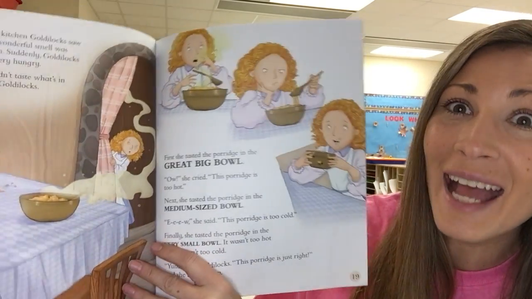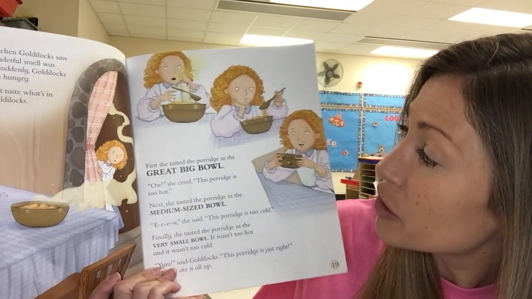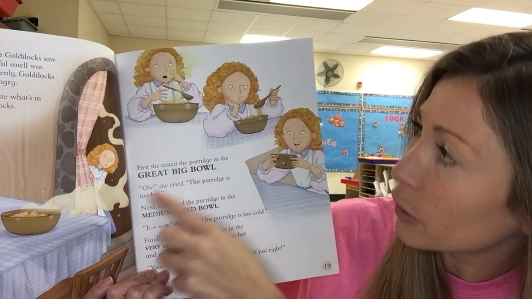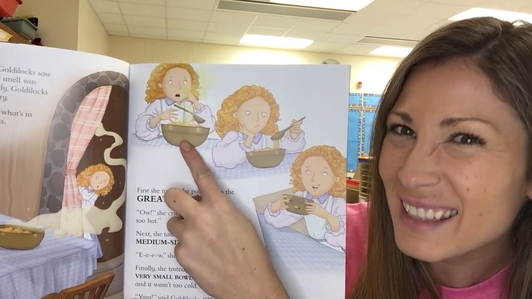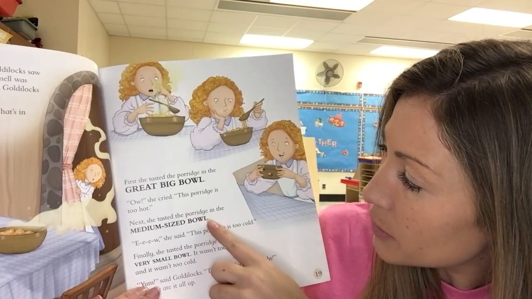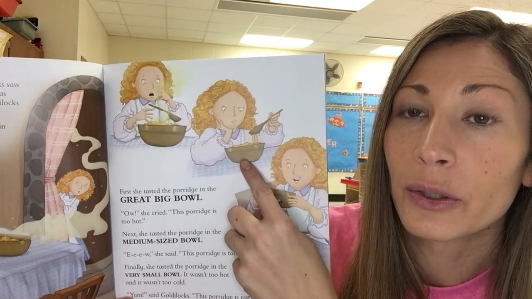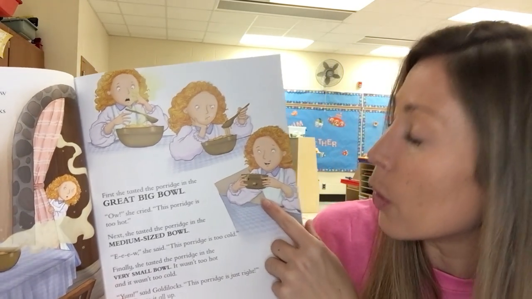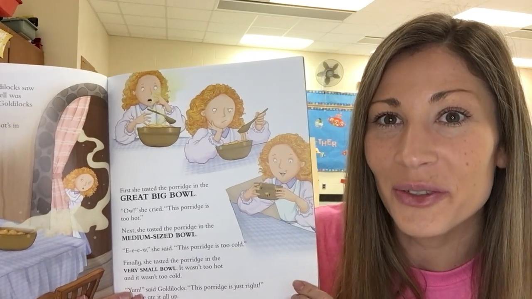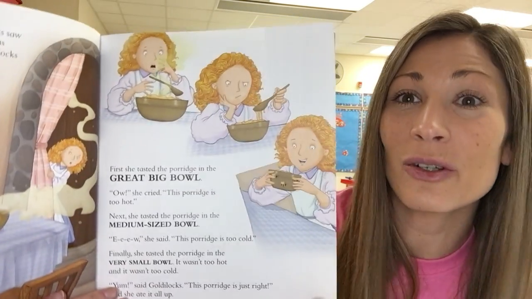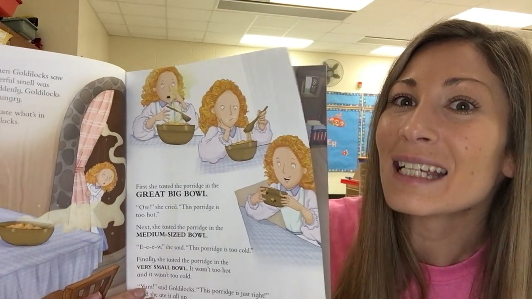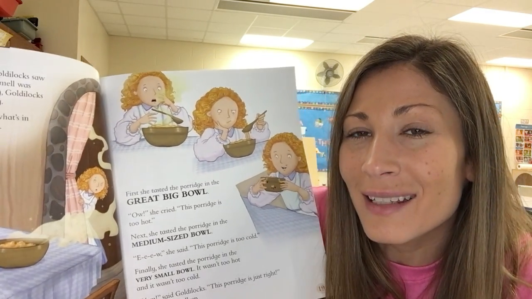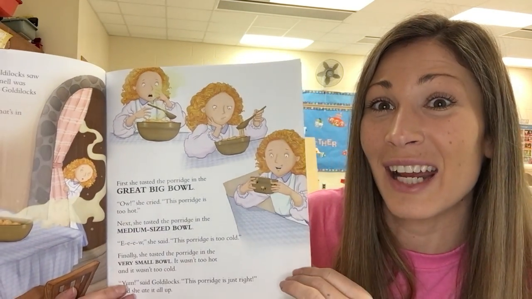And then what did she do next? Then she tried the porridge. That's right. And the great big bowl, she tasted first, and it was too hot, right? It was too hot. And then the medium-sized bowl, it was too cold. That's right. And then the small, very small-sized bowl, it was just right. So continue asking your child what happens next, and focus on the language in the story, like the great big chair and the medium-sized chair. Talk about the different sizes of the chairs and the bowls.